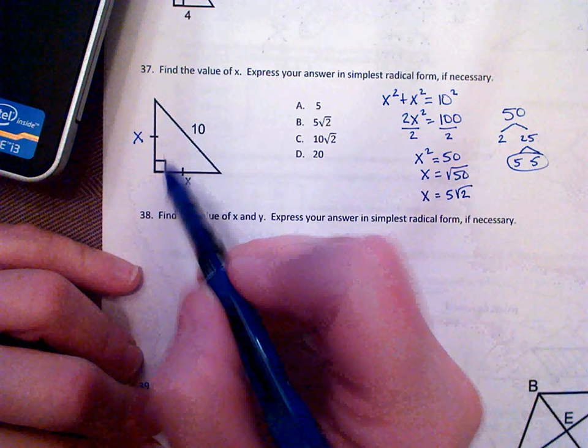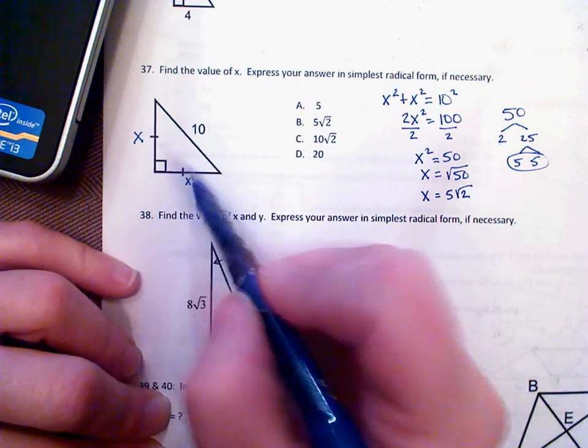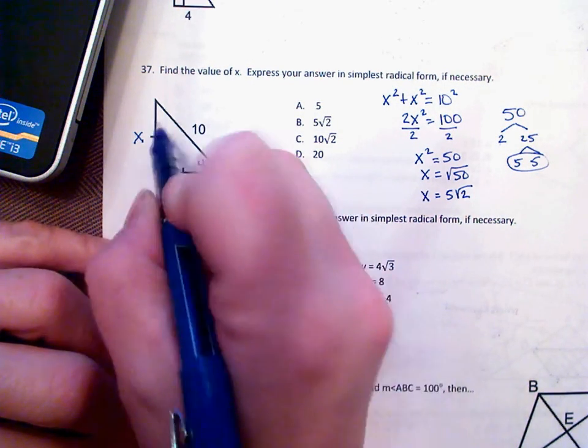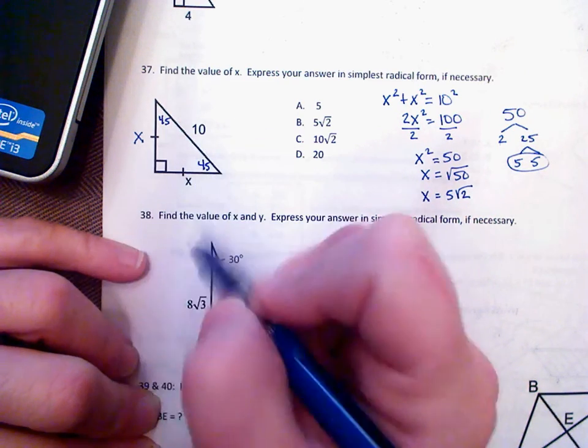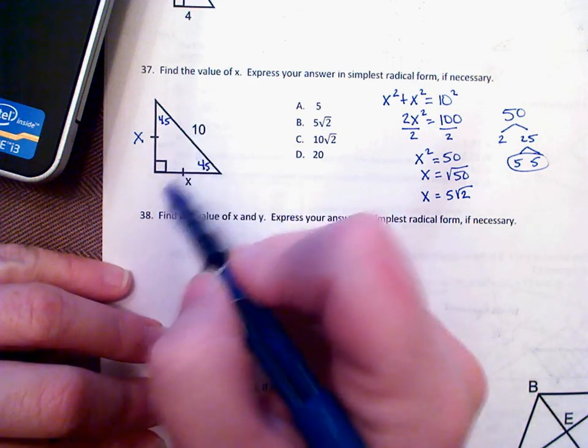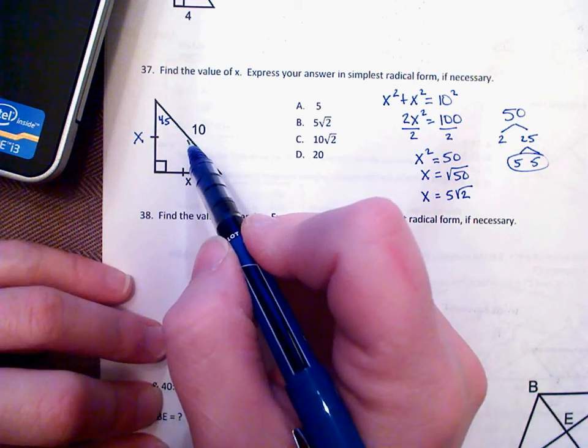So that's one method. But remember, if you have an isosceles right triangle, that's one of your special right triangles. You would know these base angles would each be 45 degrees. So you are given the hypotenuse of a 45, 45, 90.